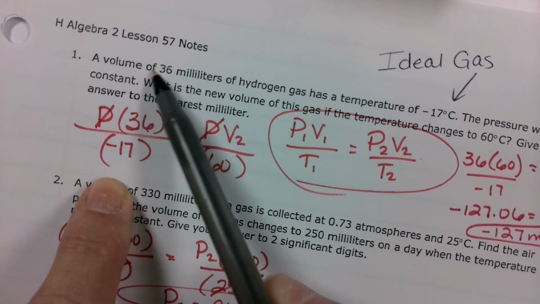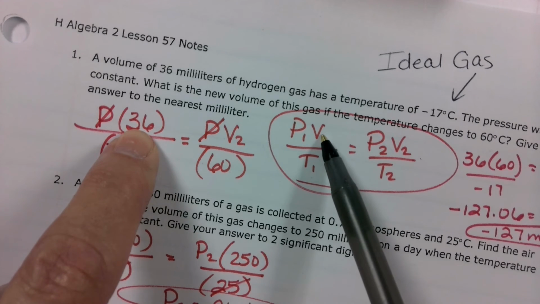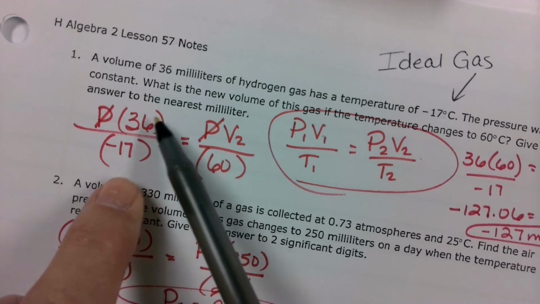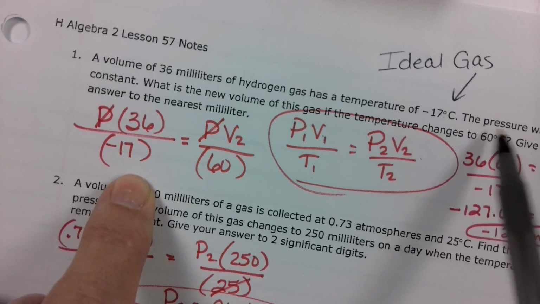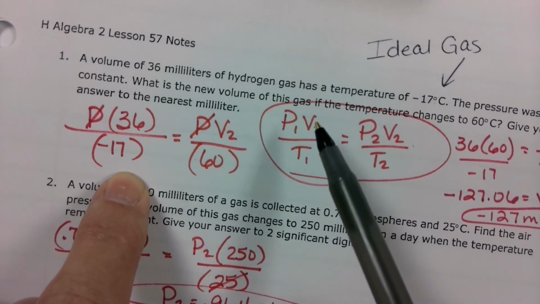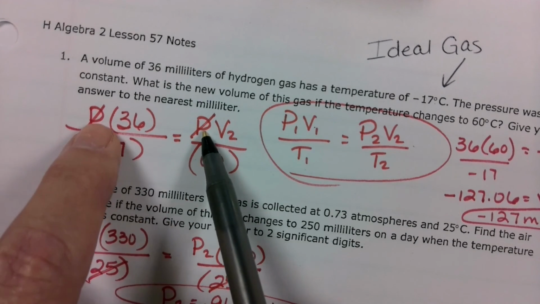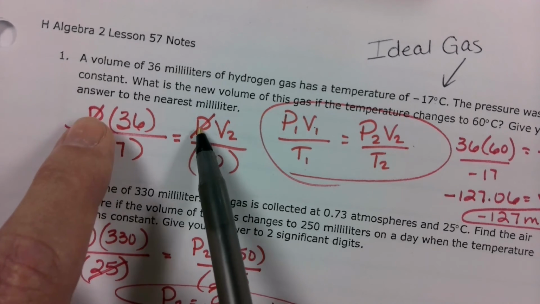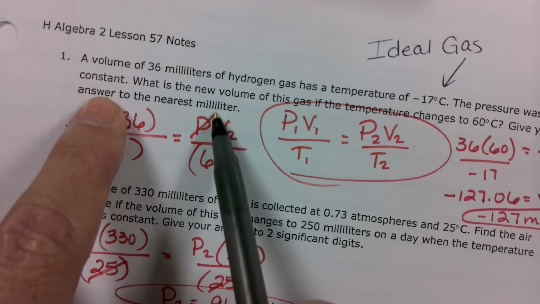36 milliliters is the volume, so I put that for the first V. It has a temperature of -17, I put it there. It says the pressure was held constant. That means it didn't change. So I just put regular P's. I didn't use the subscripts because they're equal. And then I know I can cancel them.